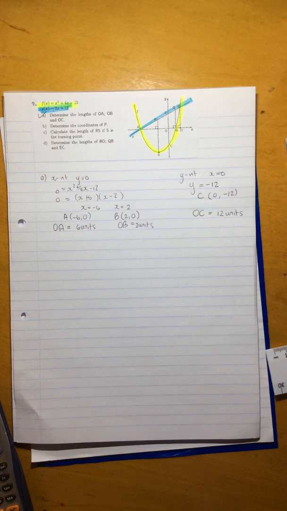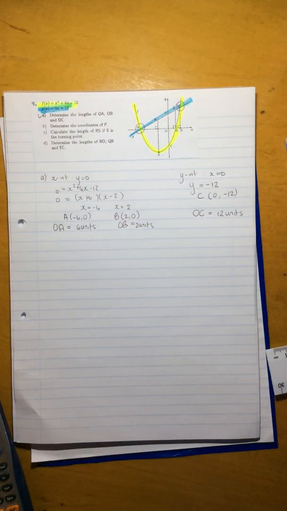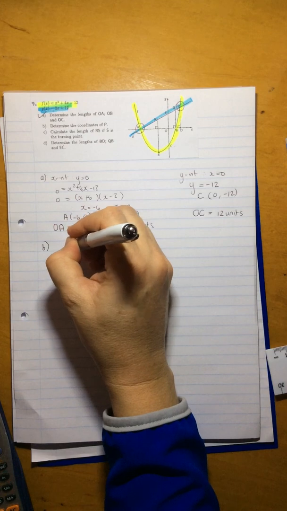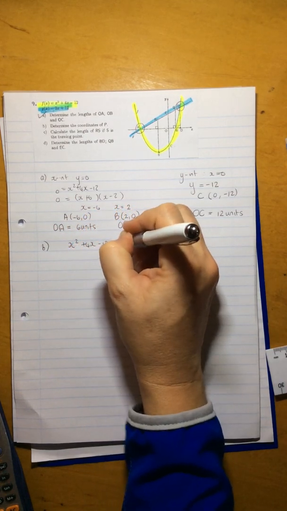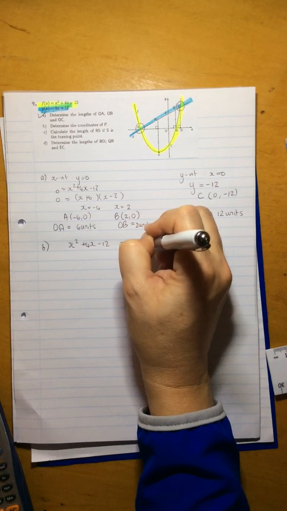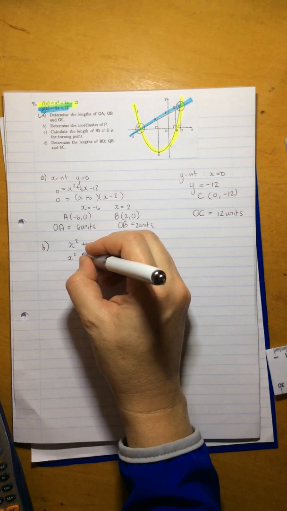Now they ask me to work out the coordinates of P. Now looking at P and A, they are 2 points of intersection, which means I know that those two equations will be equal to one another, which means I end up with a quadratic equation.